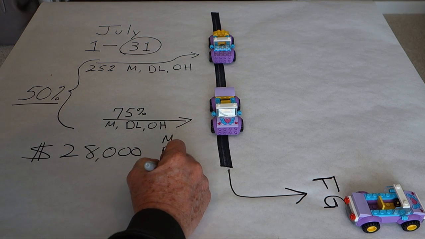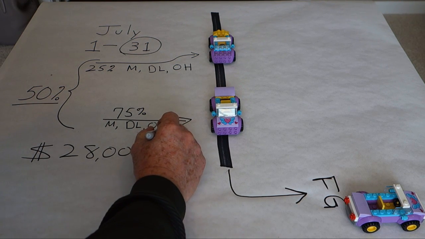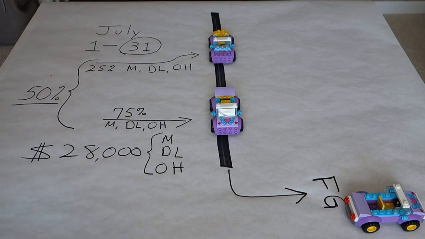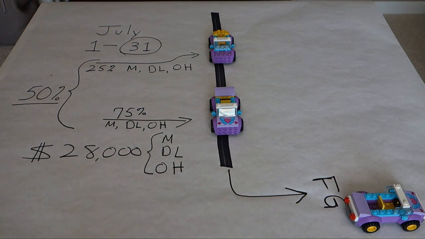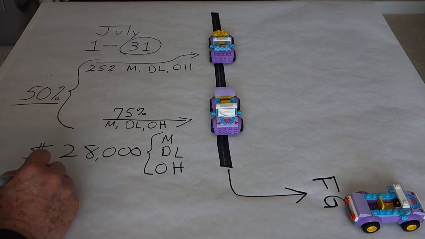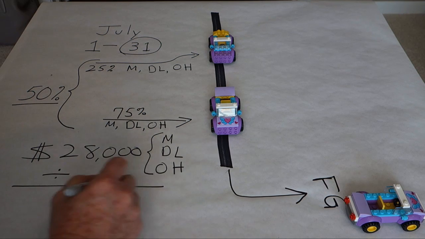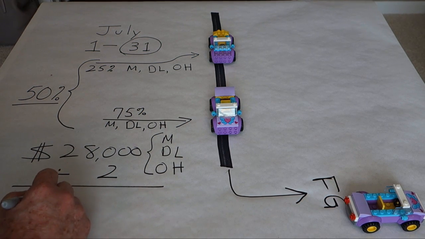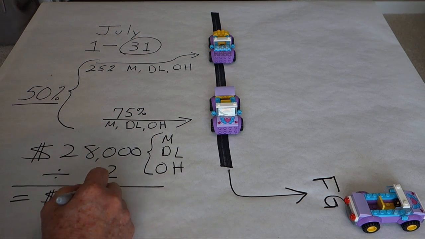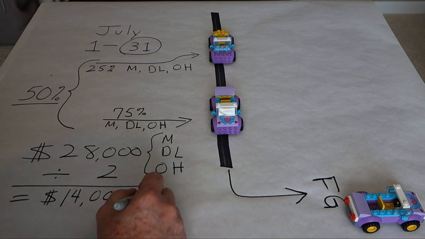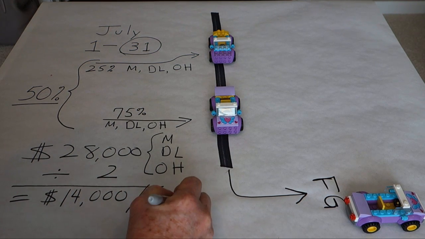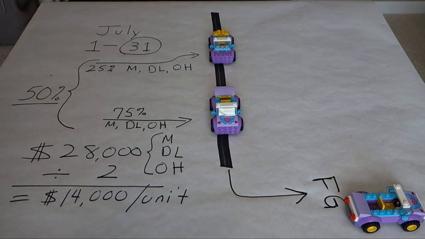Now my next question for you is, if we spent $28,000 during the month of July for materials, labor, and overhead, what was the average cost of production per car for that month? So I'm going to say 28,000 divided by my productive effort for the month, which was the equivalent of producing 2 cars, and that gives me an average cost per car of $14,000.